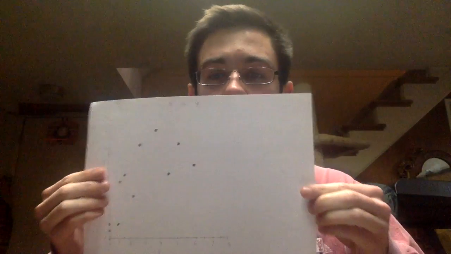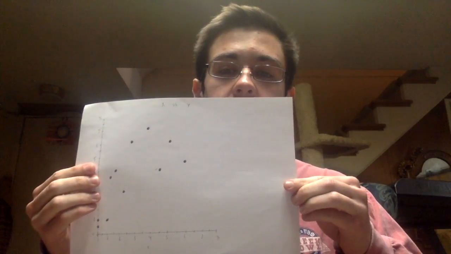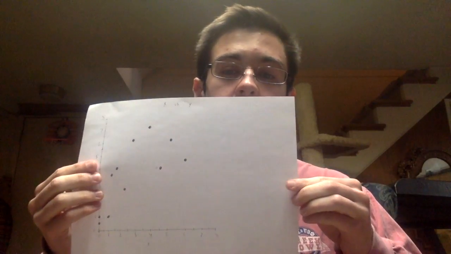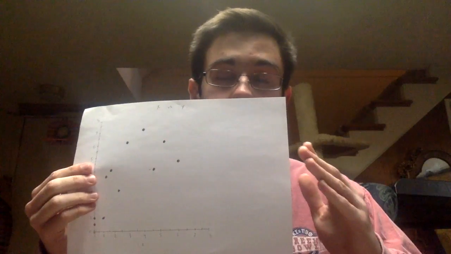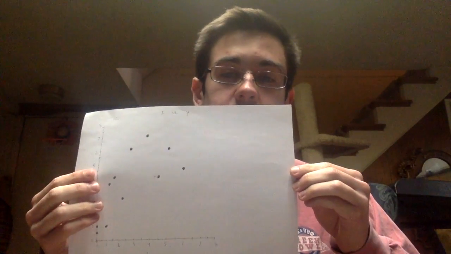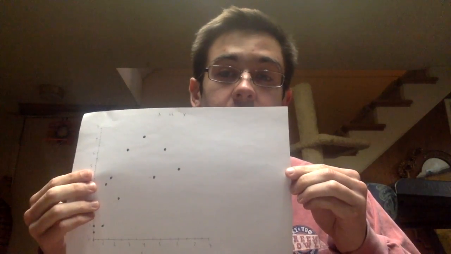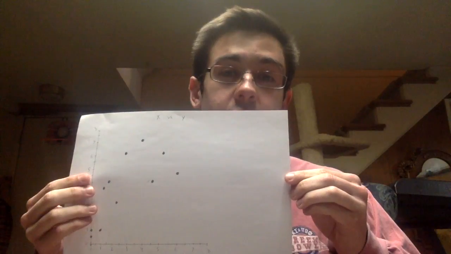So here is the scatter plot I made for x versus y, and as you can see, if you look from left to right, the data points go upwards, so there's a positive association. Now for the strength of the association, we see that the data points are relatively spread out, which means that there is a weak association.